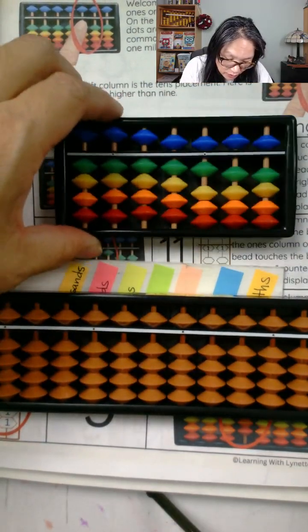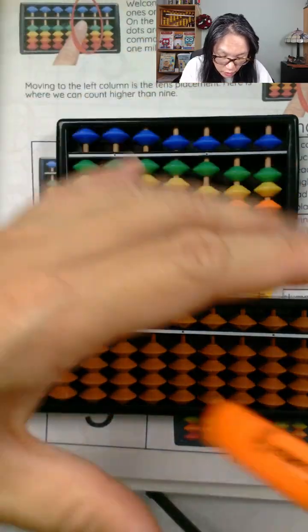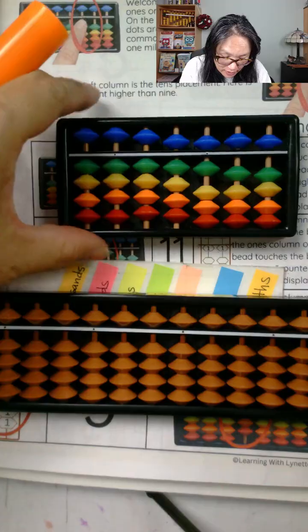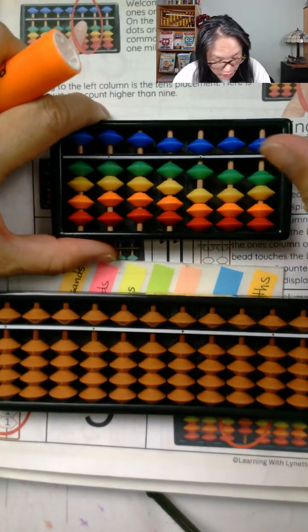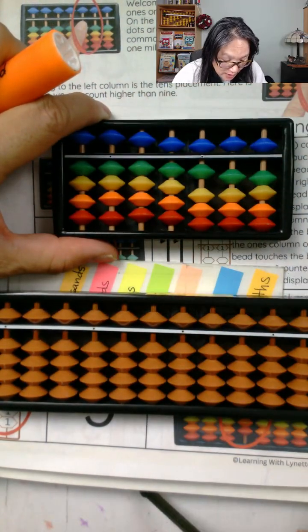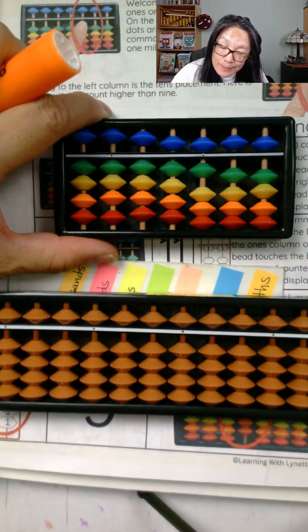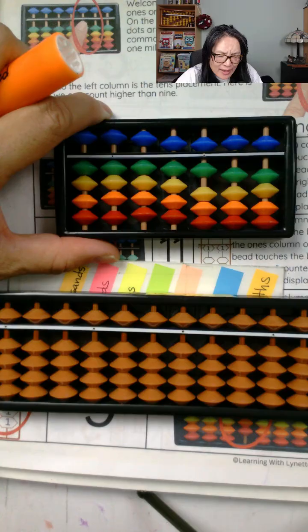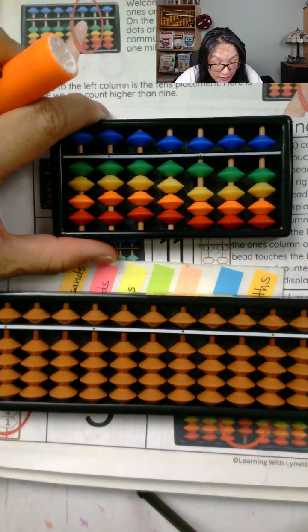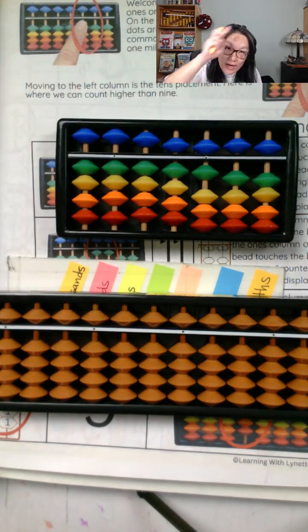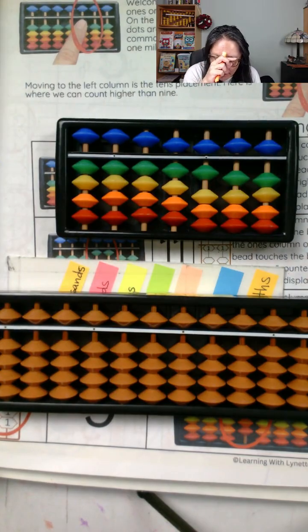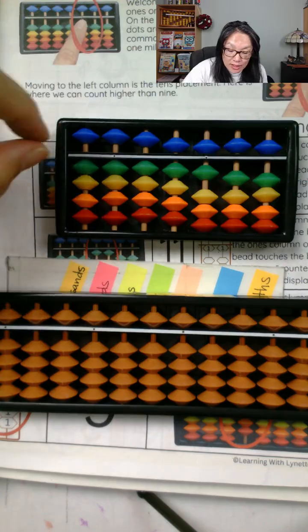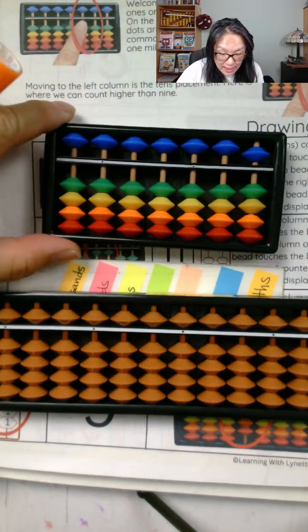Because it's easy to move, you want to use your left hand to hold it, and even though you're left-handed, you still use your left hand to hold, and you use your right hand to do your calculations. The reason why is because they say that calculations happen in your left hemisphere, and your right hemisphere is where you have arts and visual. So that's why it's good to have the abacus to see as well as touch.